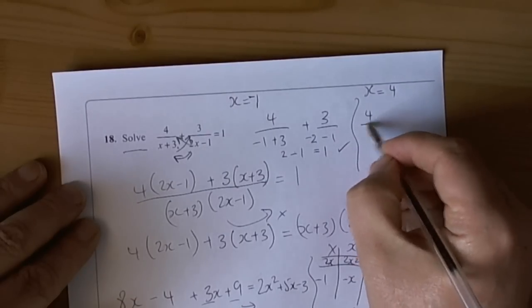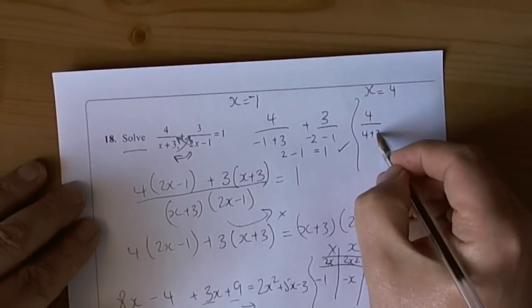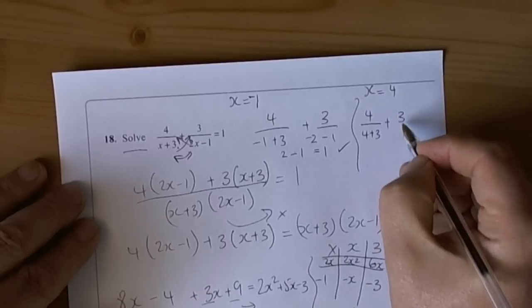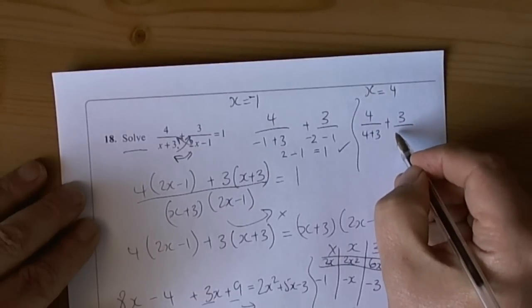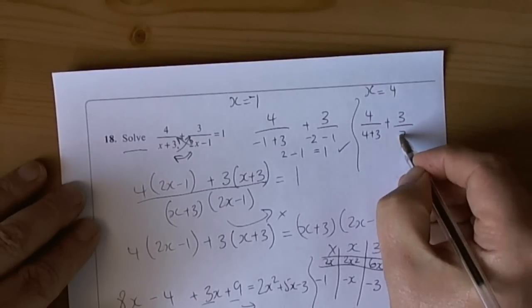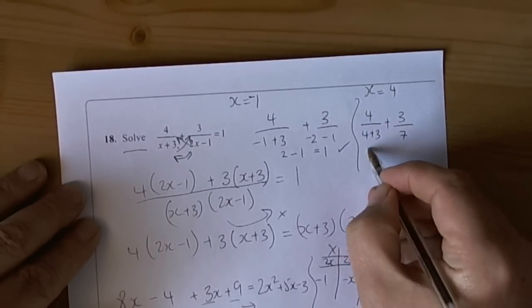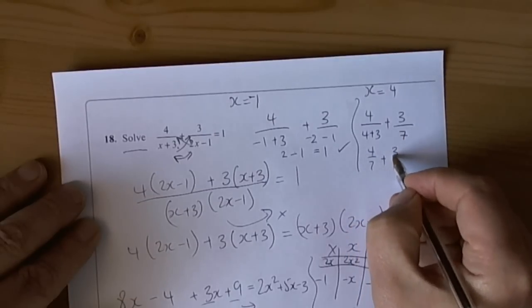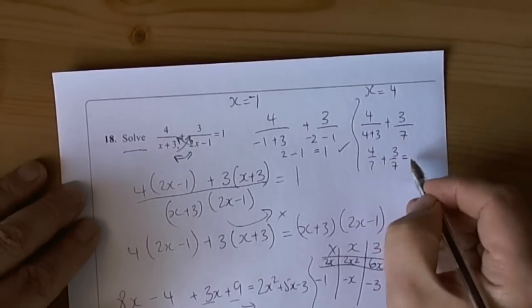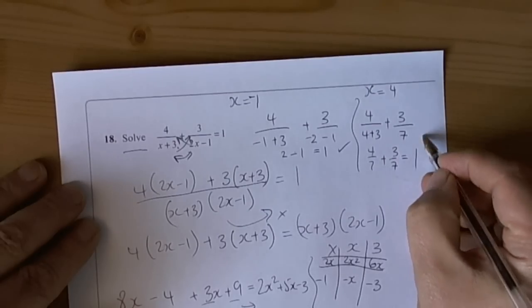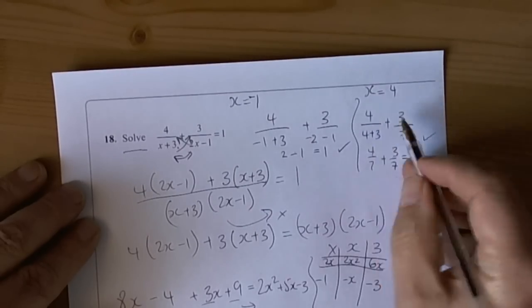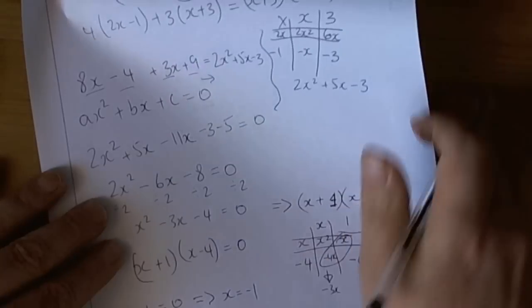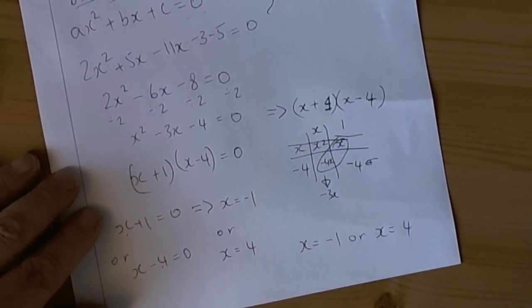So now we have 4 over 4 plus 3, plus 3 over, well, 2 4s are 8, take away 1 is 7. So this gives me 4 over 7 plus 3 over 7, which when we add these two together we'll get an answer of 1, which again is what we wanted. So we can now see that both the solutions work, so therefore our final answer was x equals minus 1 or x equals 4.